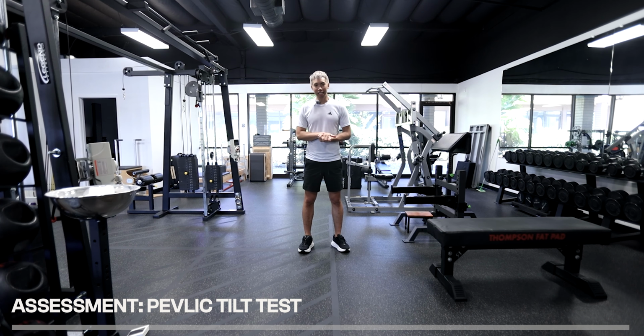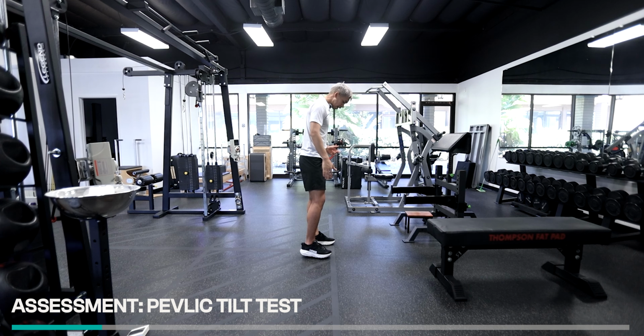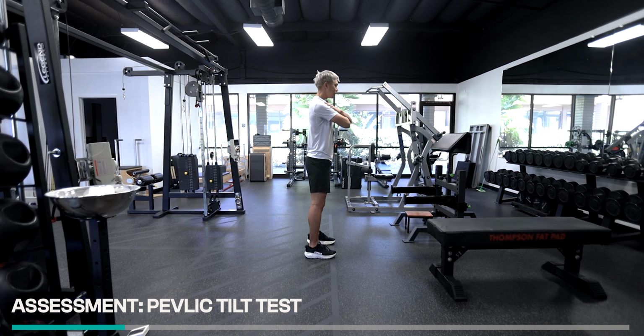So the first assessment is a pelvic tilt test. This is gonna be testing the ability for your hip to go into an anterior tilt and a posterior tilt. What I'm gonna have you do is stand on the line, feet shoulder width apart, cross your arms just like this. You're gonna hinge over to the best of your abilities.